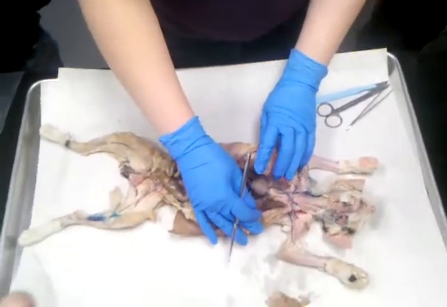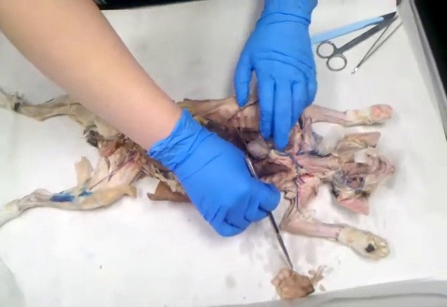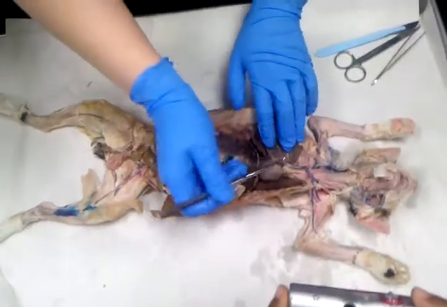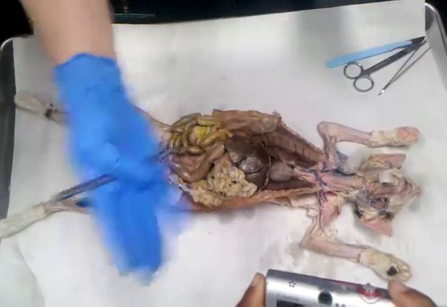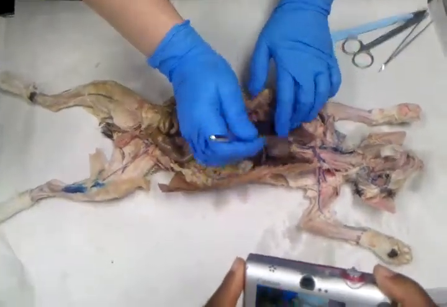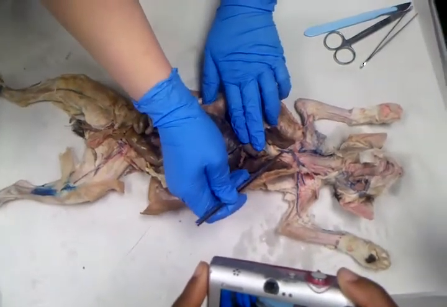We're going to do arteries and veins above the diaphragm, and then we'll work on below the diaphragm. Okay, veins above the diaphragm. When it comes up from the heart and splits, it's identical on the left and the right, so I'm only going to do one side. Coming up away from the heart, you have the precava.